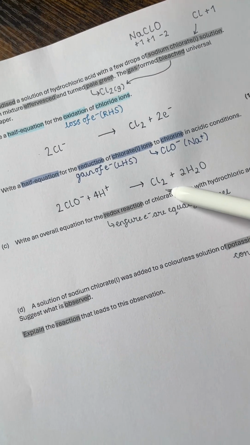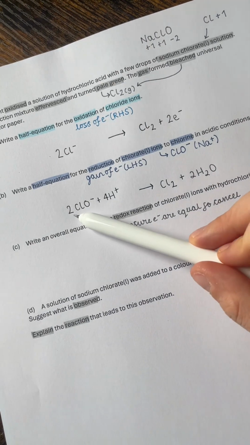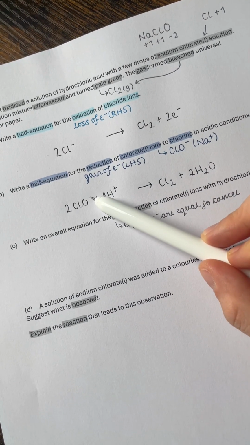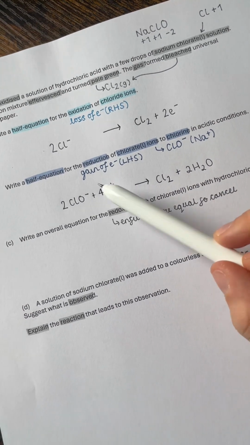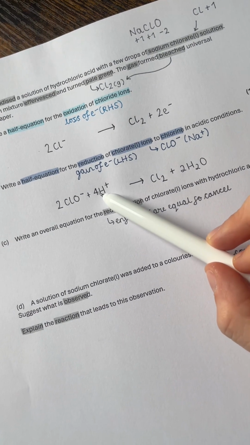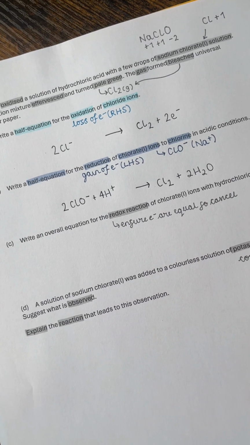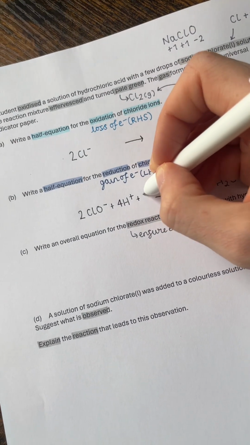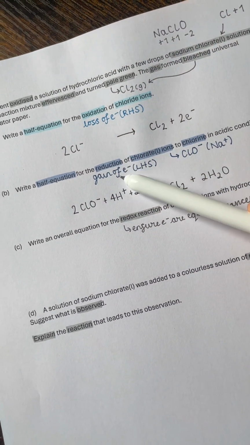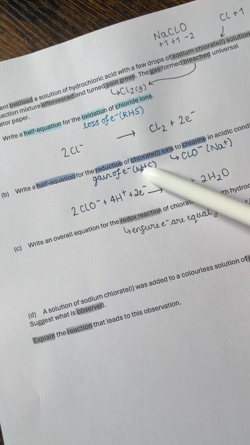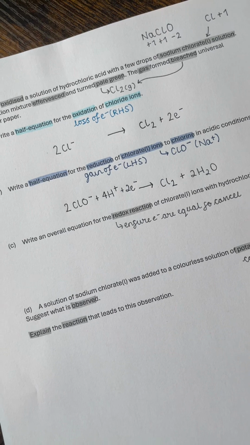So the right-hand side, Cl2 no charge, water no charge. On the left we've got 2 minus charges from the chlorate ions, we've got 12 pluses from the H+ ions. Minus 2 plus 12 is plus 10. We therefore need to bring that down to 0 to have the same charge as the right-hand side, so we're going to need to add 10 e- on the left, which works out because we were expecting the gain of electrons, so the electrons to be on the left-hand side, because we're writing a half equation for reduction. So that is how I would go about doing that.